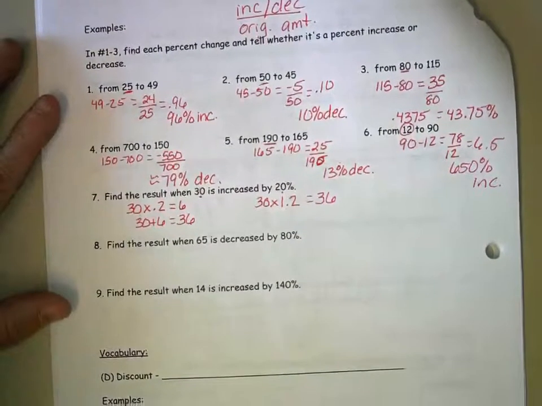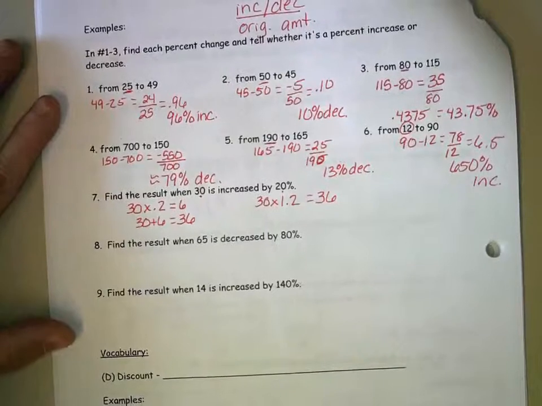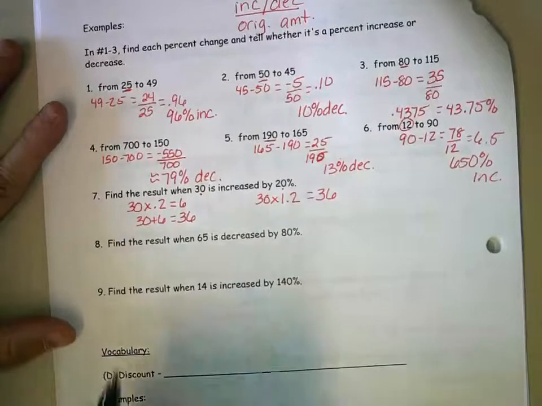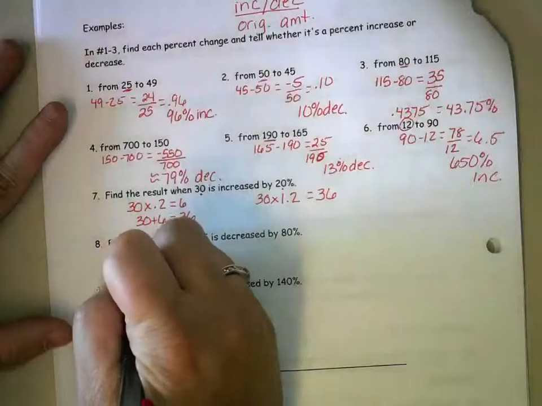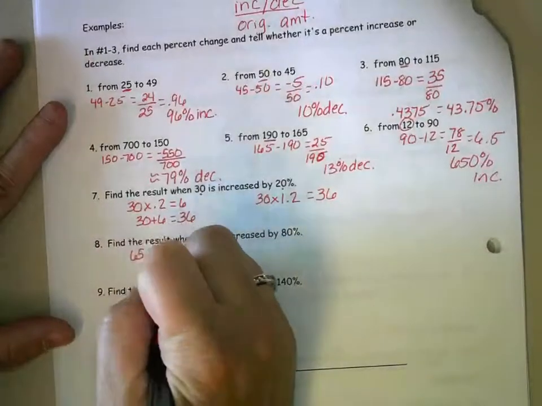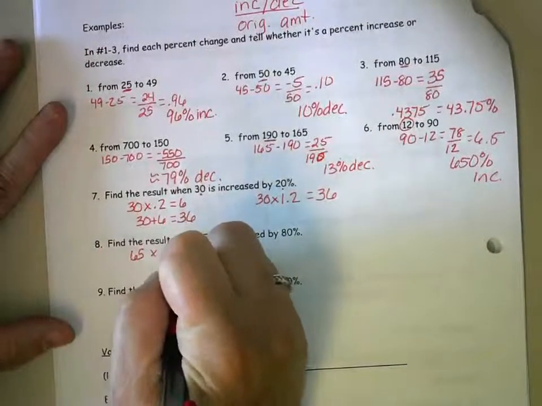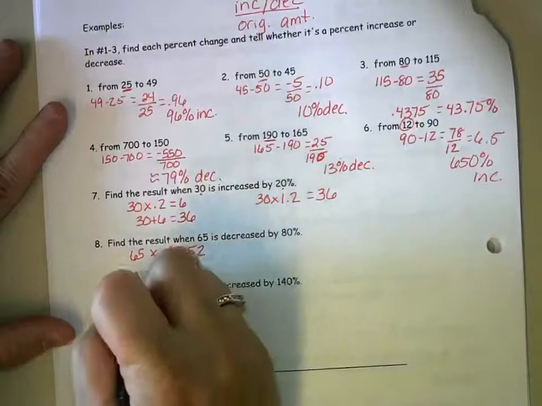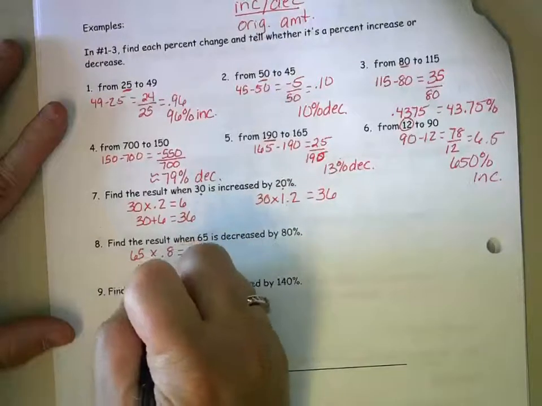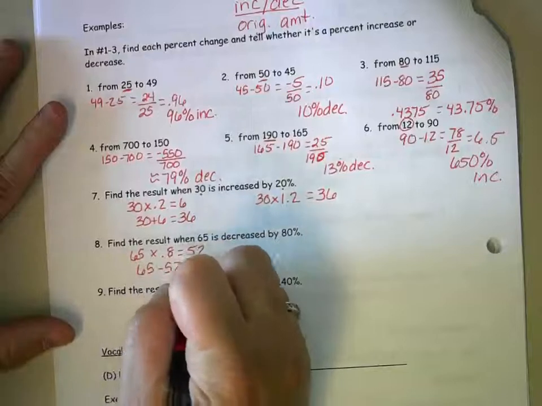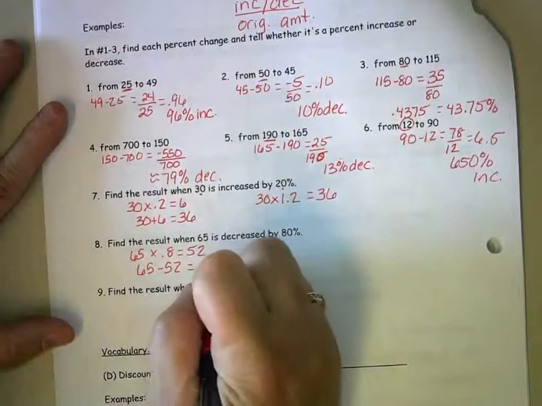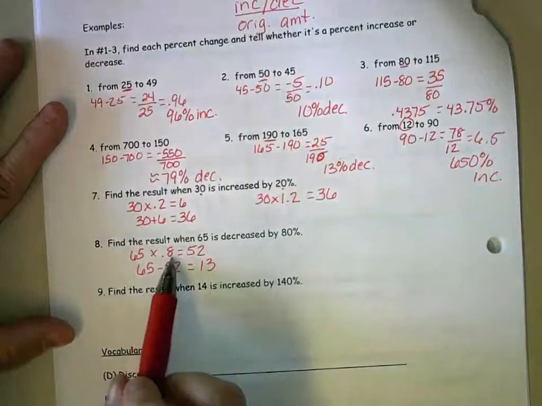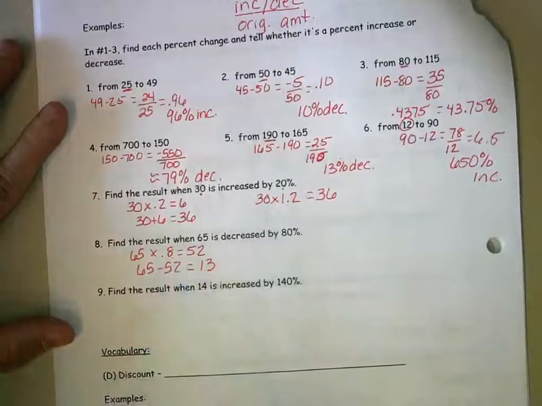Number 8, find the result when 65 is decreased by 80%. Well, you can do 65 times 0.8, which is 52, and then 65 minus 52 is 13. So you do the 80% and then subtract.